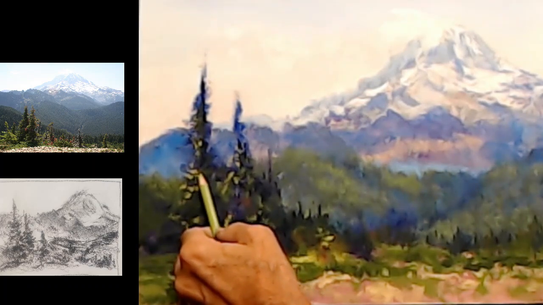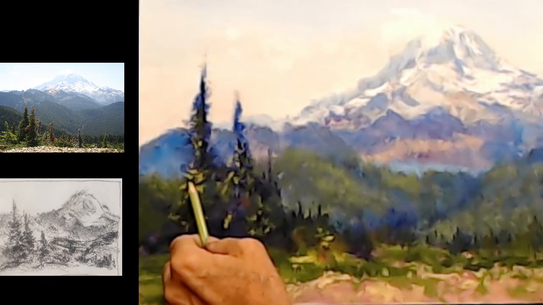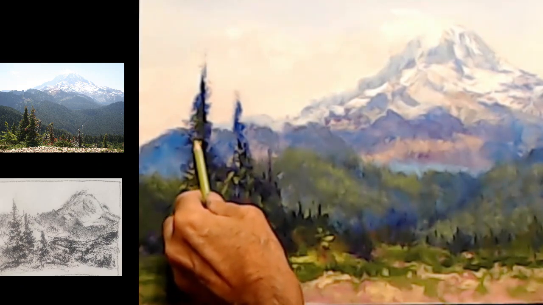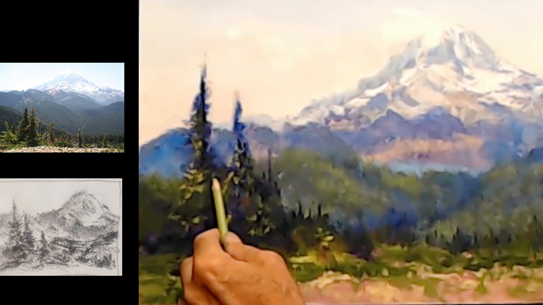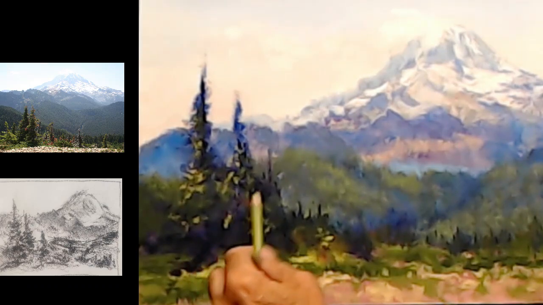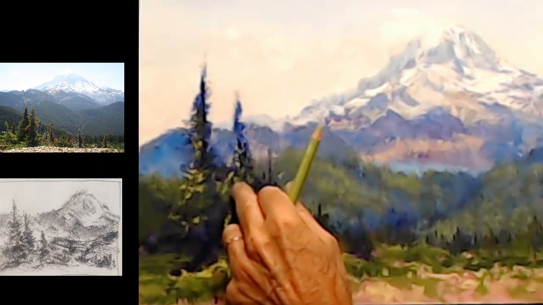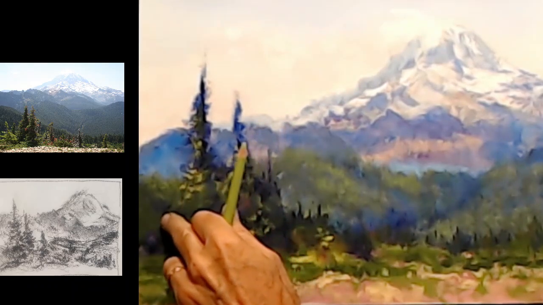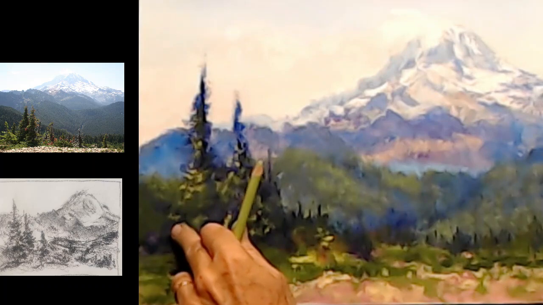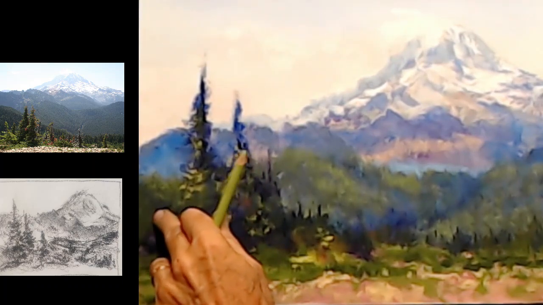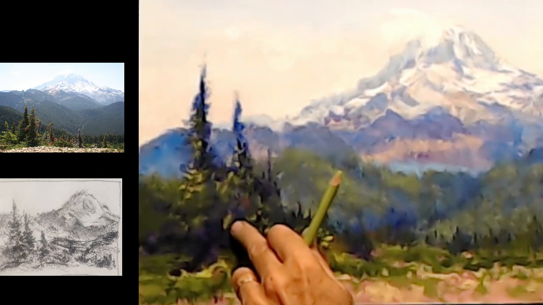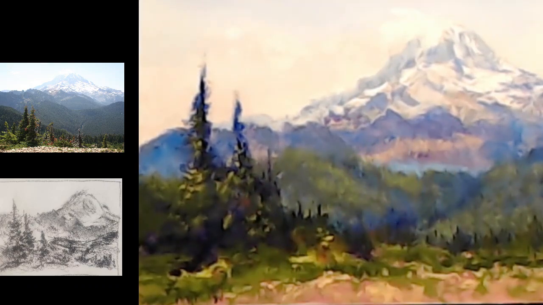So here I'm taking the tortillon to do some of that spreading out of the strong lit branches. The tops of the pines, they'll begin to wither away against the sky, so we'll be using a little bit lighter greens and just a little bit of brownish orange pastel.